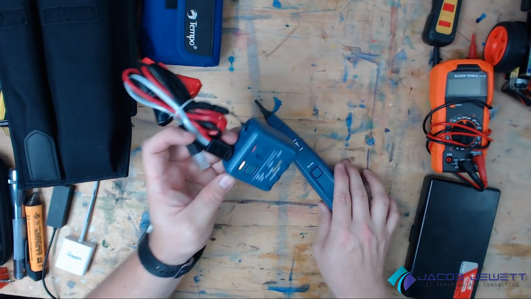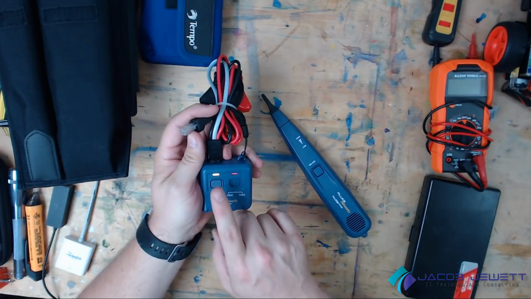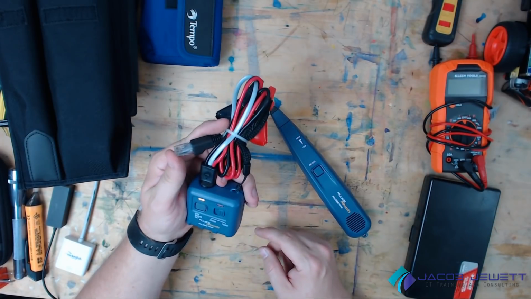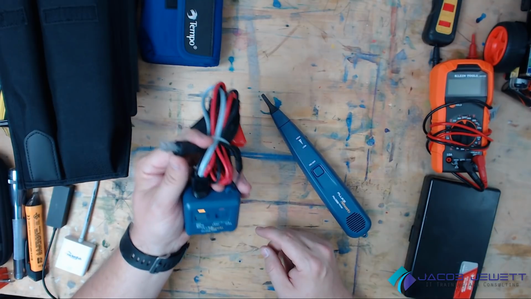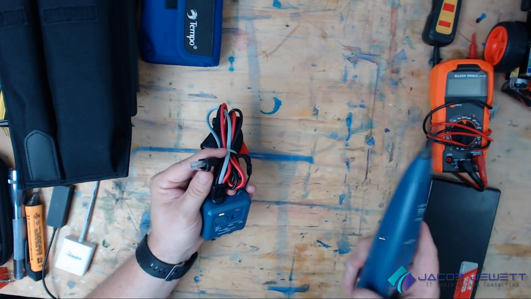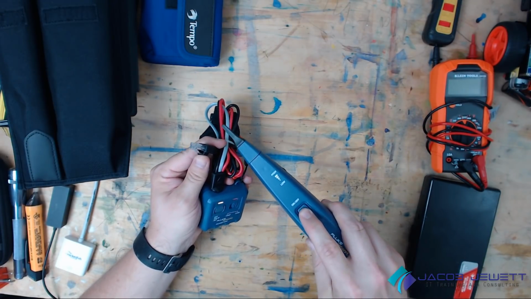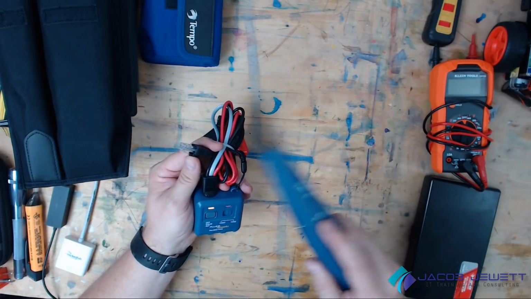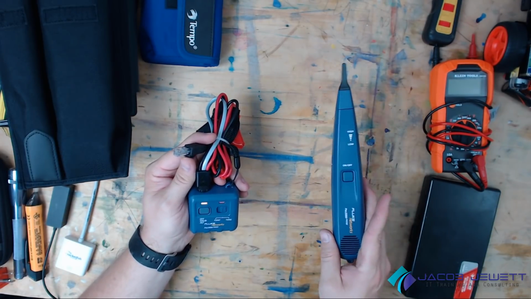This is an emitter, or a toner, and if you see this flashing, what it's doing right now is it's sending a sound through this cable. And I can take this on the other side of the cable and find what I'm looking for when I turn this on. Okay? And that's all it is. That's all it does, it helps you locate cables.